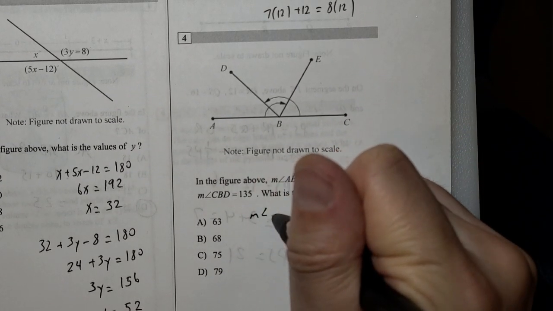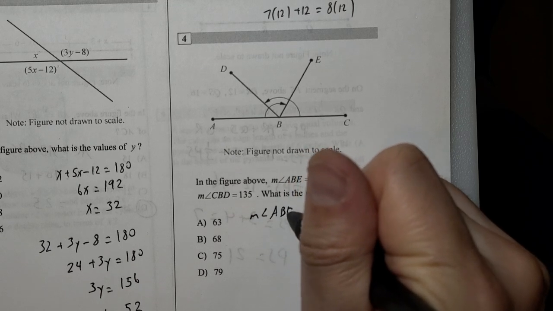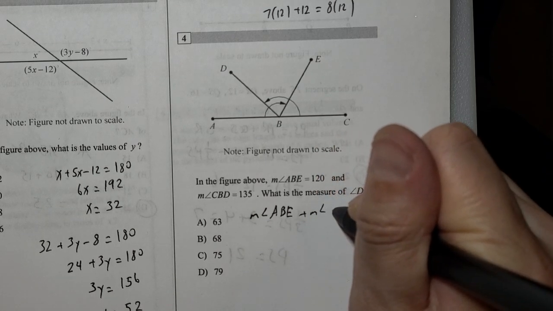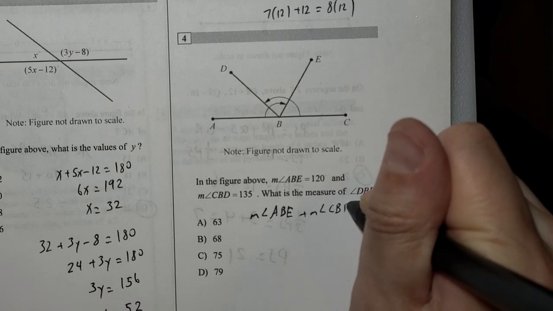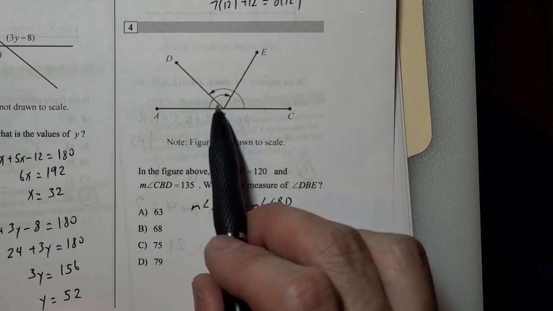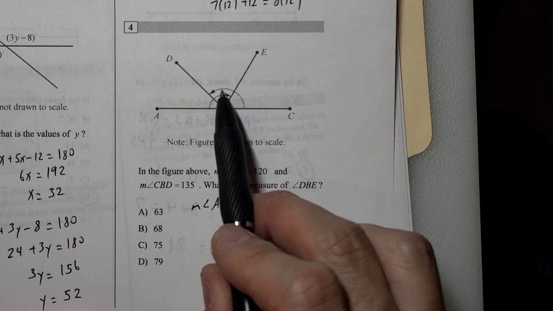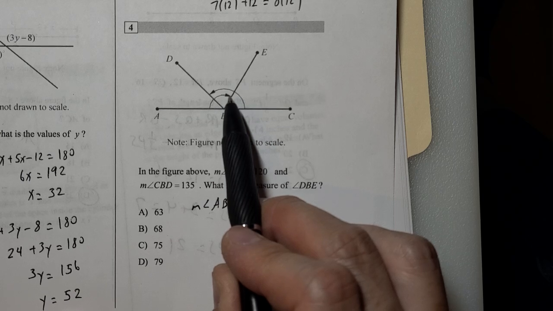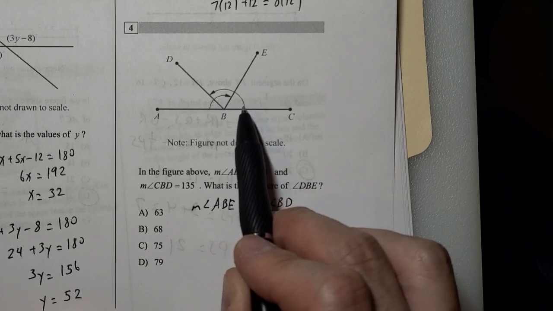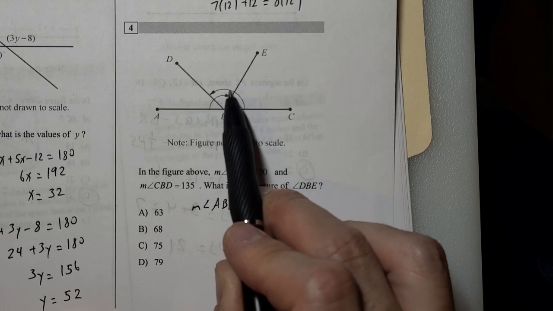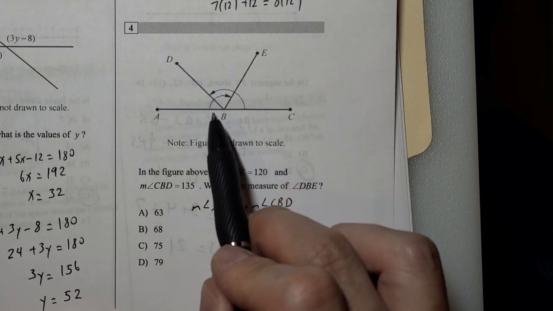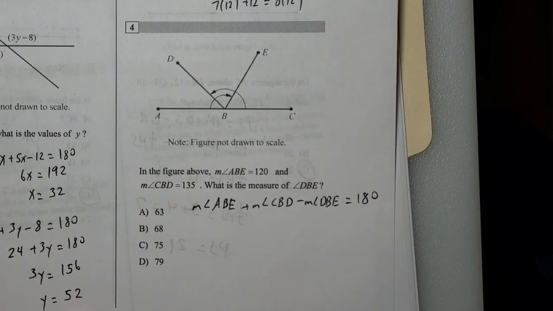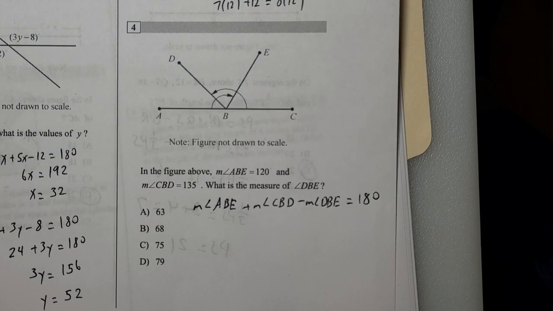We know that measure of angle ABE, this guy, plus measure of angle CBD, okay? If you add these two, so first of all, from here to here, to be 180 degrees, you're short this much, right? So this part includes it, but it includes an extra this much over here, this turn over here. So there's an extra DBE. So if I subtract that, then I would have 180. Okay? This is similar to that segment problem I did, as I was saying, okay?